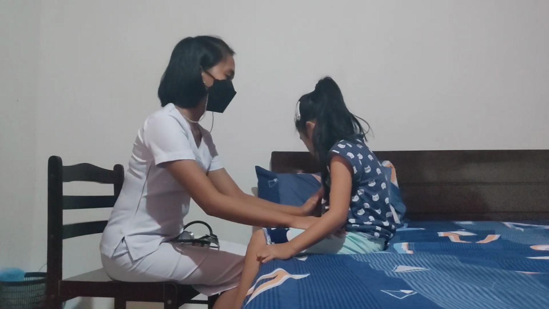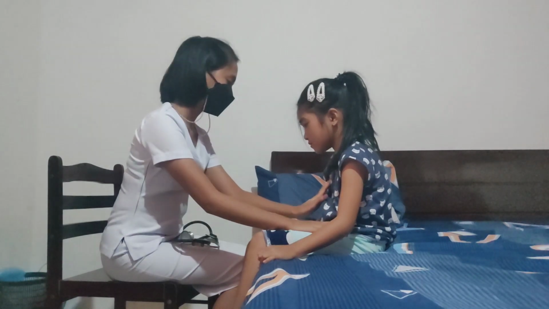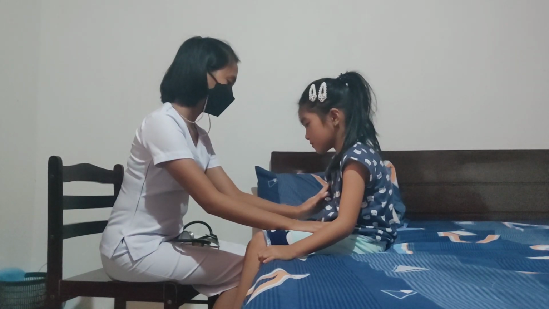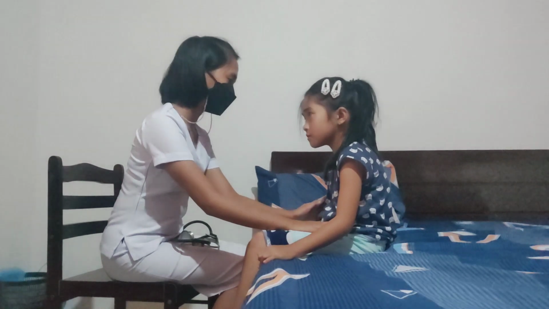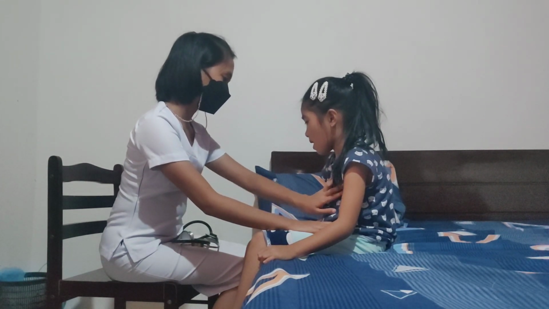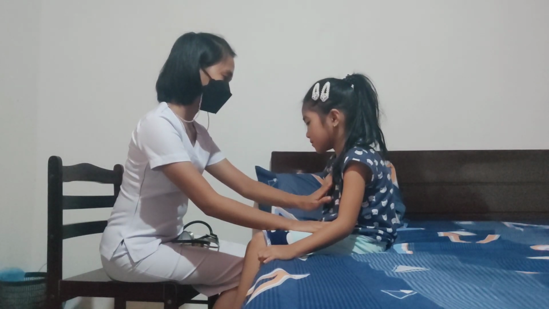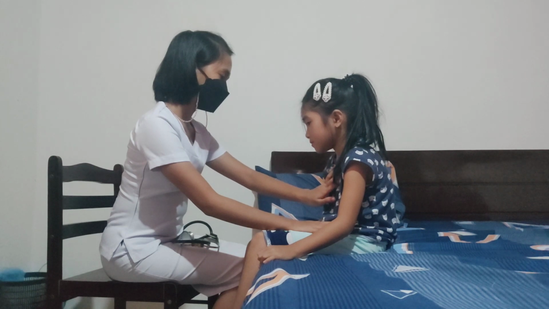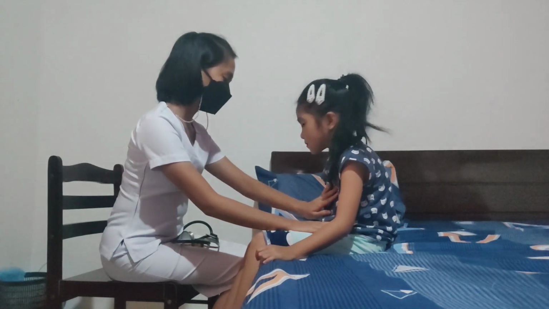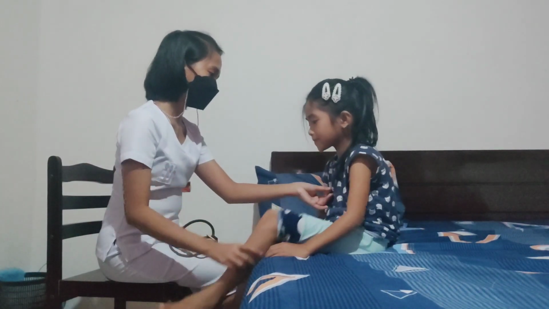Then I'm going to palpate your breast. Is there any pain? How about this side? Is there any pain? Then I'm going to pinch the nipple to check if there is any discharge.